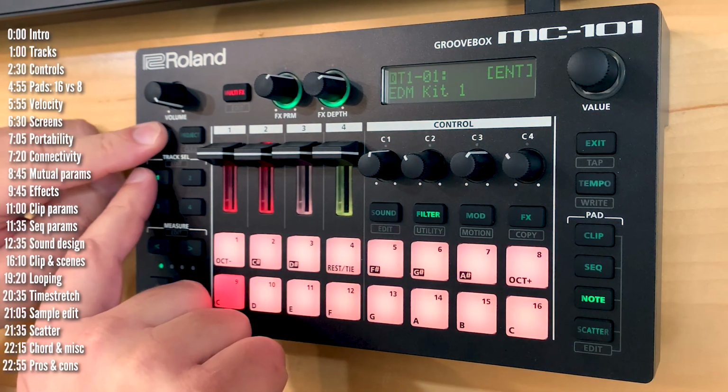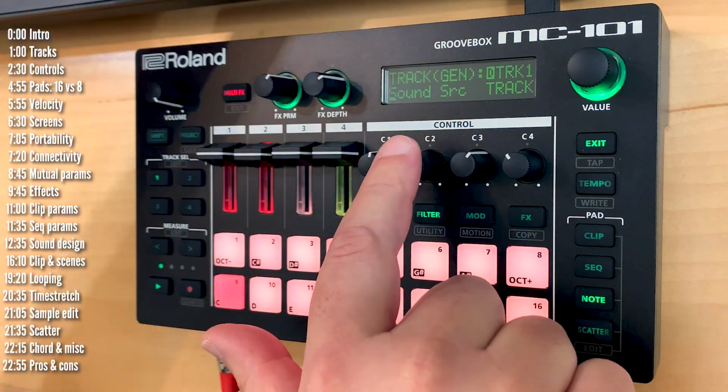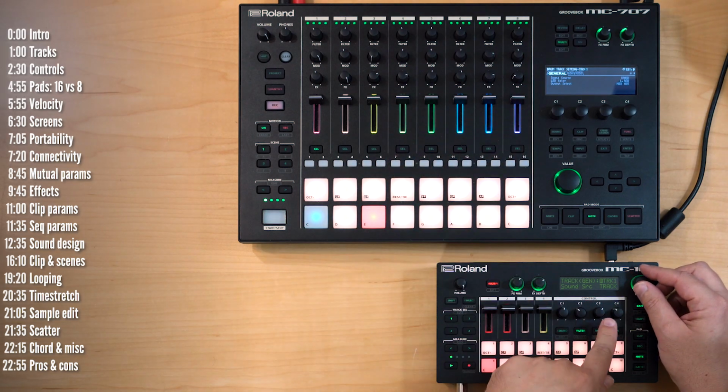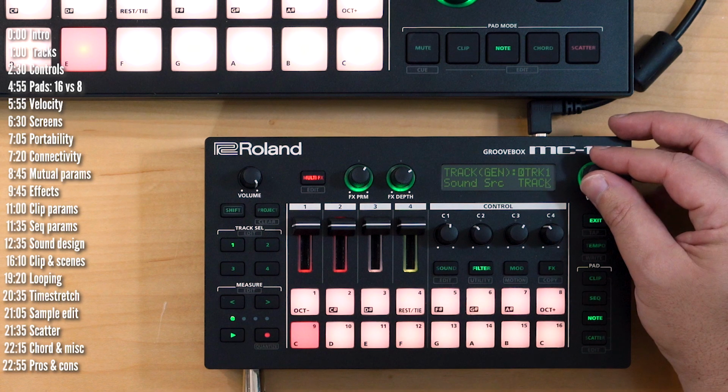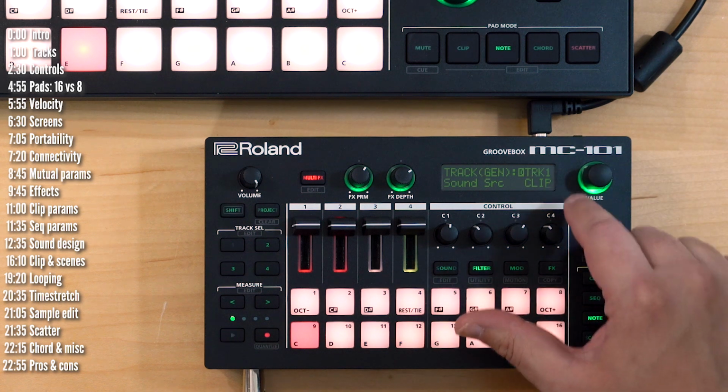If I hit Shift and select the track, right, I can see track sound source, which is a cool feature, by the way, that lets you select whether all clips in this track will use the same sound, or if you want to use a different sound on a per clip basis.